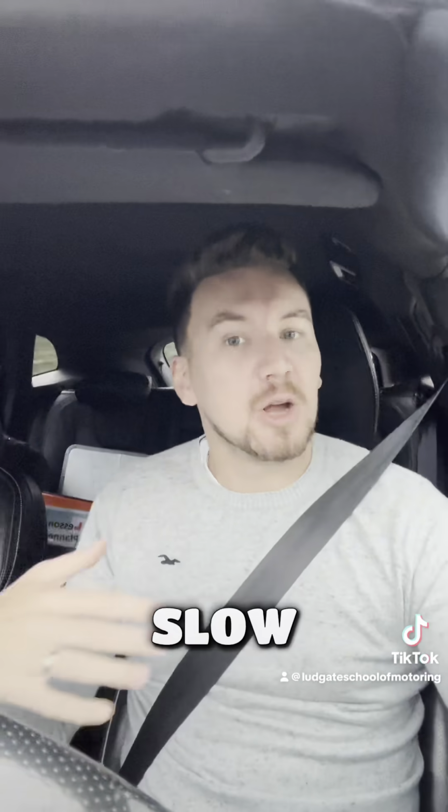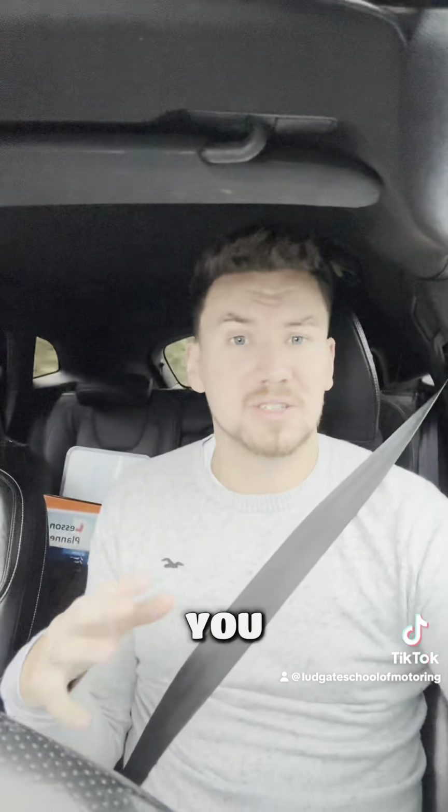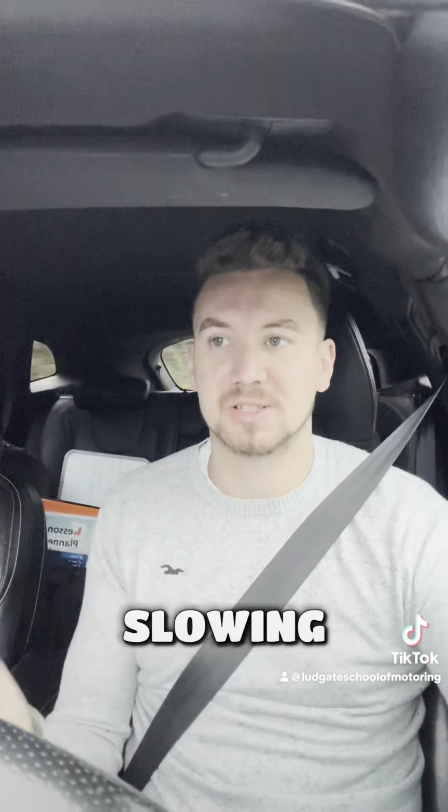Again, it's another S, so it's a bit confusing, but slow down basically. So if you're coming up to a junction and you haven't already started slowing down, if you've already checked your mirrors and things and you haven't slowed down yet, please start slowing down. Obviously it depends on the junction, how tight it is and things like that, but make sure you start slowing down for it. And then finally the L is look.